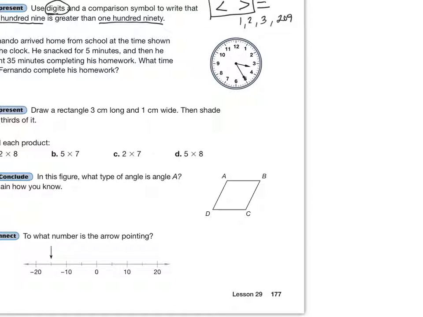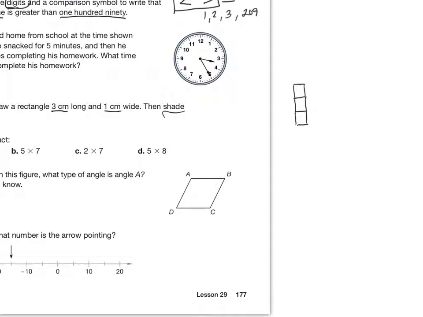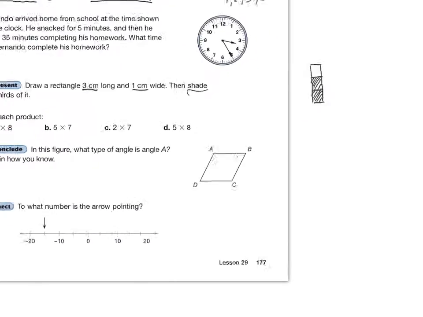You could say that each square represents 1 centimeter, and you could write it really easy that way. And just, you've got 1, 2, 3. What did it say? Long, and then wide. So it could be this long. There's 3, kind of. And then there's this. And then I've got my squares. And then it says to shade how much? 2/3. So I need to shade this part to here. And then I have 2/3 of it shaded. That's it. Super, super easy.